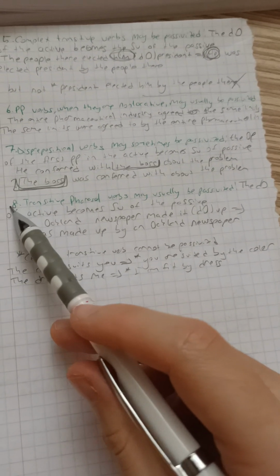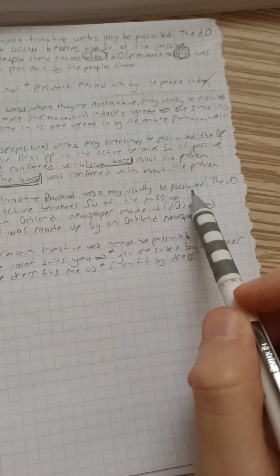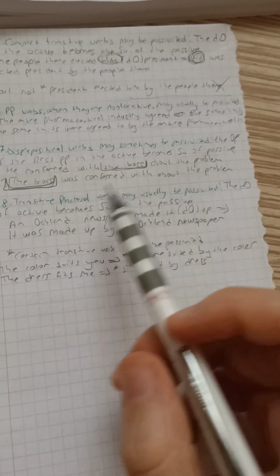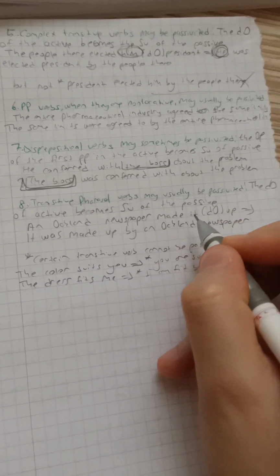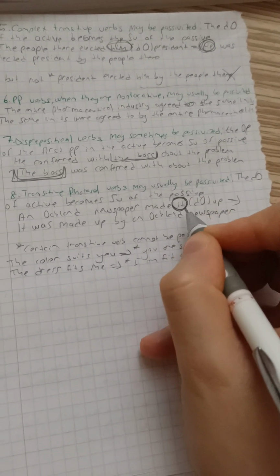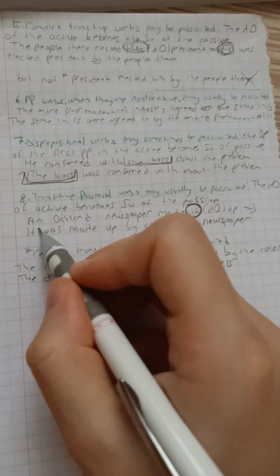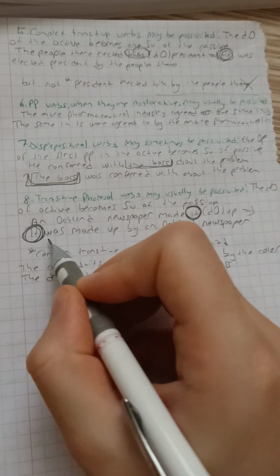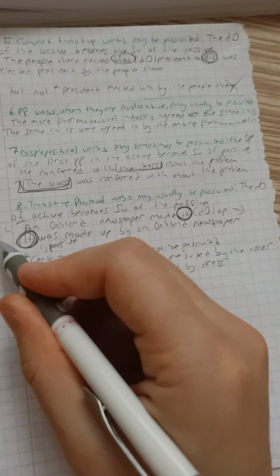And the eighth one is transitive phrasal verbs may usually be passivized. The direct object of the active, the direct object is it, becomes the subject of the passive, it. Passive, active.